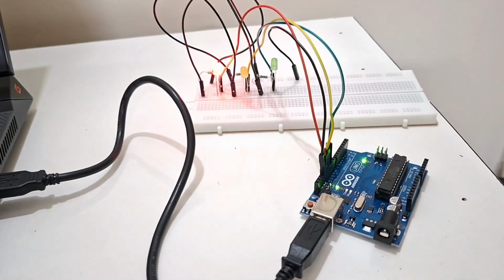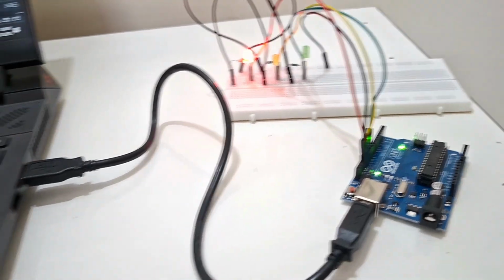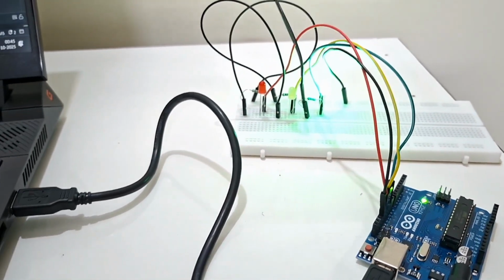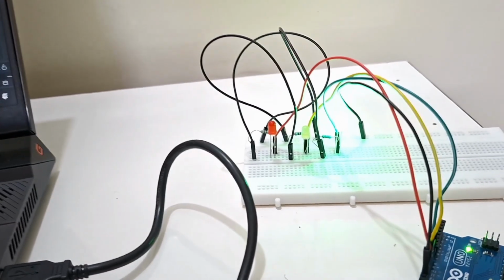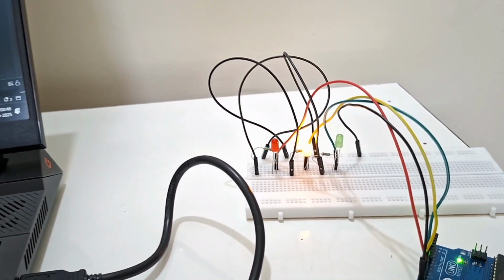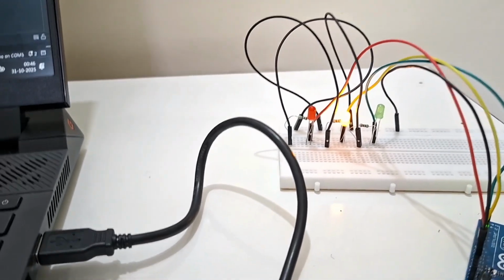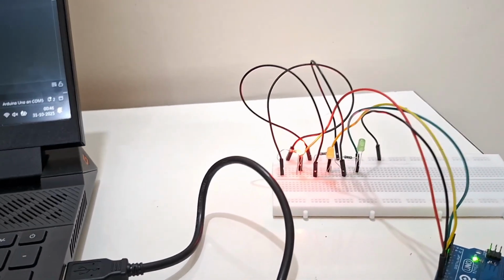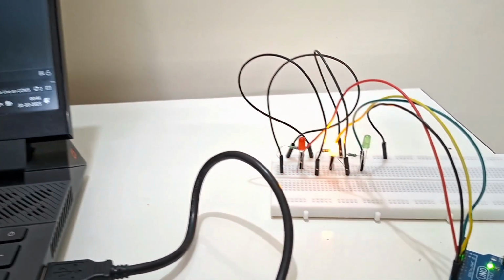So now I'll show you the output. You can already see that I've connected the USB to the Arduino port, and the Arduino is working very well. And now you can see that it has a delay of 3 seconds. So the lights are working in red, yellow, and green order. And after this, my code is completed, and the circuit is in action right now.